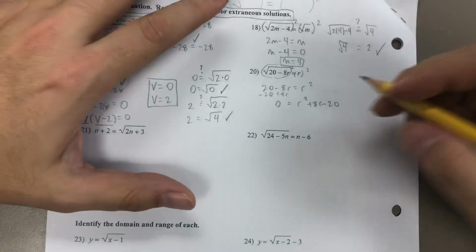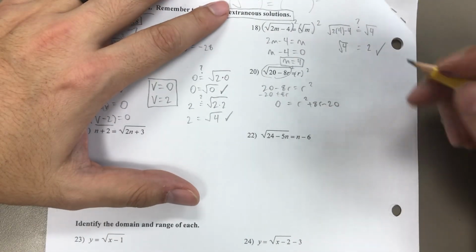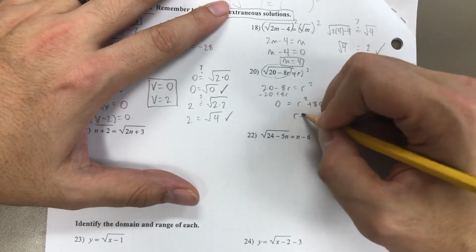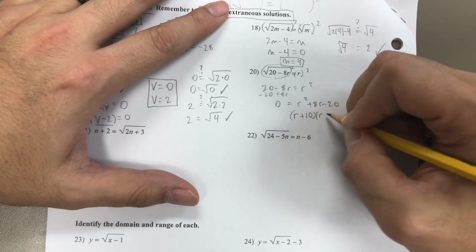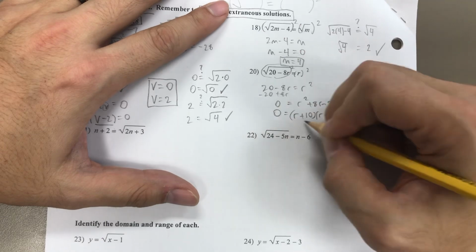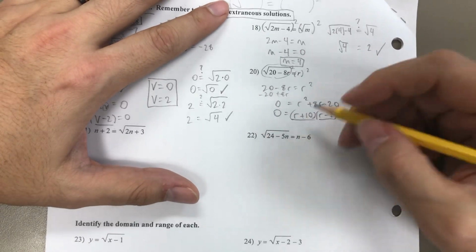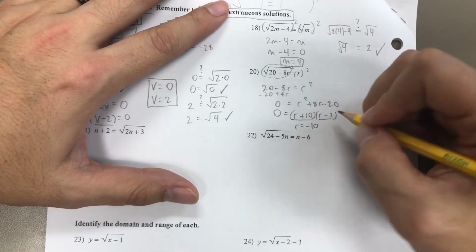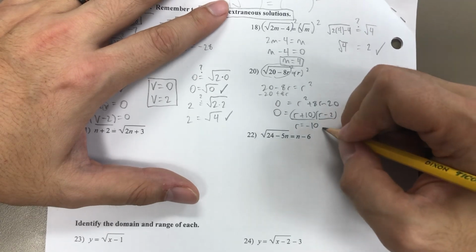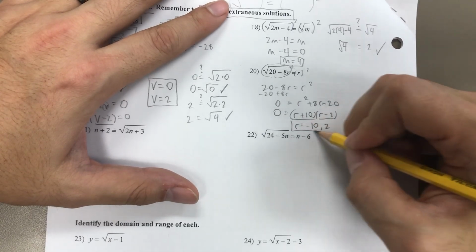Then I try to factor it. So numbers that multiply together to be negative 20, add together to be 8. That's going to be plus 10 and minus 2. And then I just solve each factor for r. So if r plus 10 equals 0, that means r equals negative 10. If r minus 2 equals 0, that means that r is equal to 2. So these are my two potential answers.